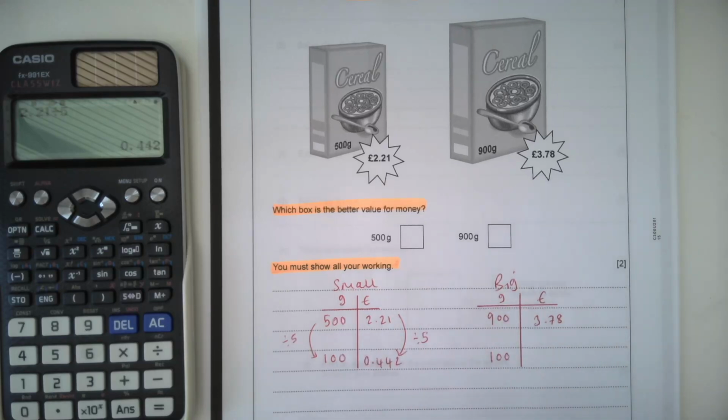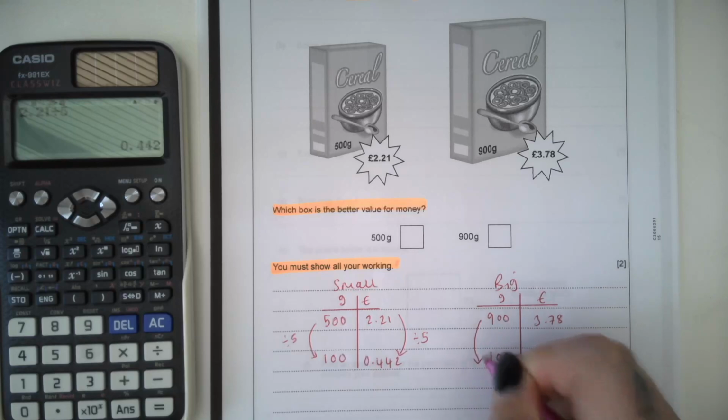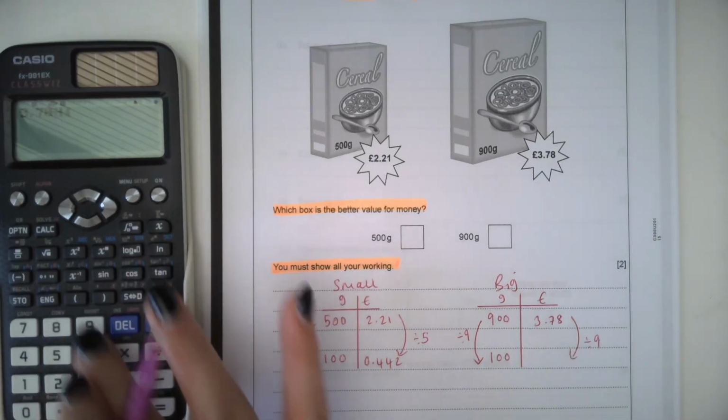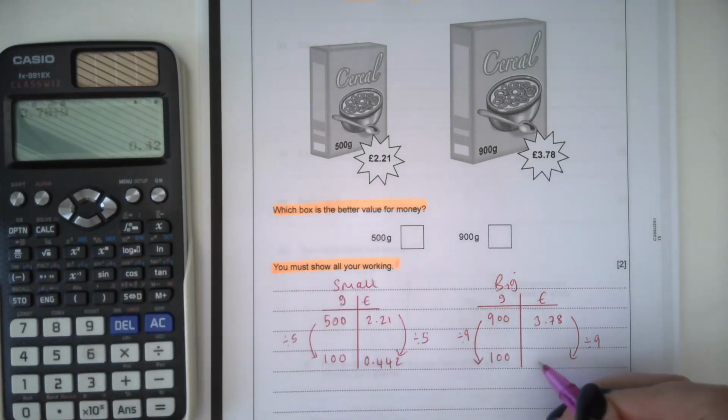0.442. We're dealing with money. Normally I'd do 2 decimal places, but I'm going to keep all of those decimal places just in case I need that last one to compare my values. I'm going to do the same on this side. I'm going to make this 100 grams. So we're scaling down. We're going to divide by 9 this time. So I'm going to divide by 9 on the other side. So 0.42. I didn't need that third decimal place, but sometimes another number appears. And if they matched it here, I'd need that third value to compare.